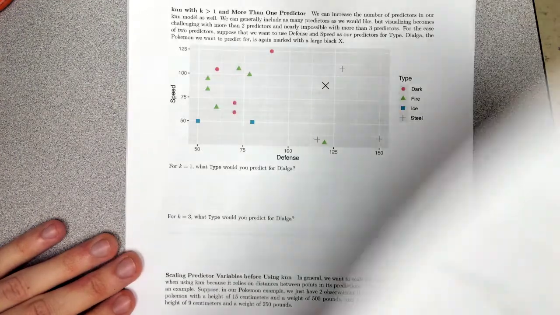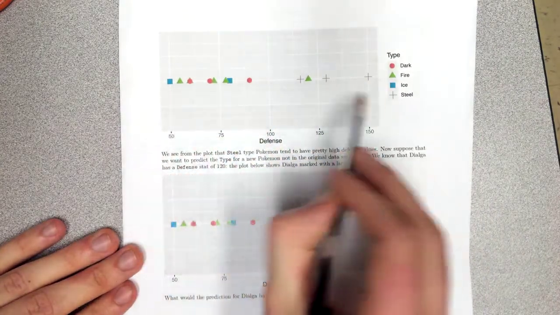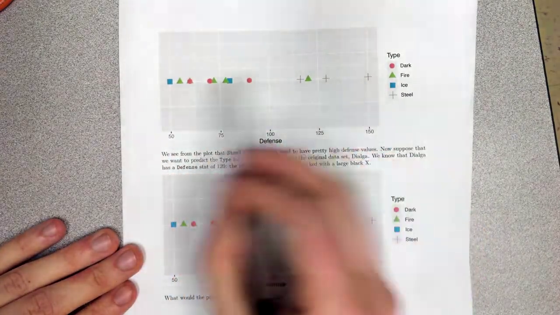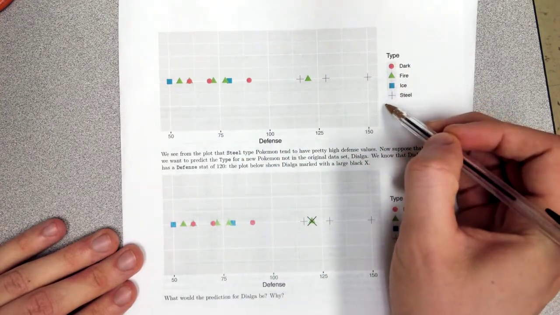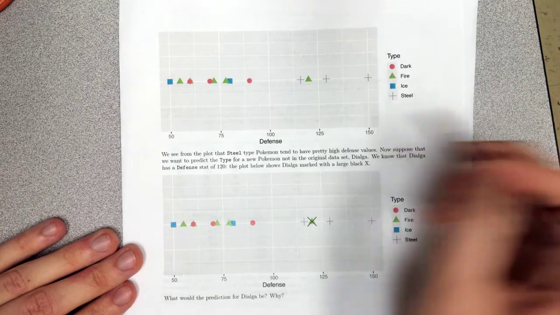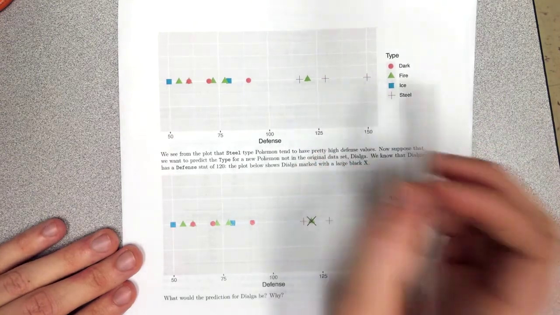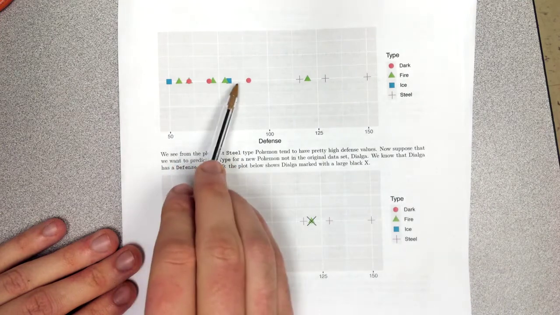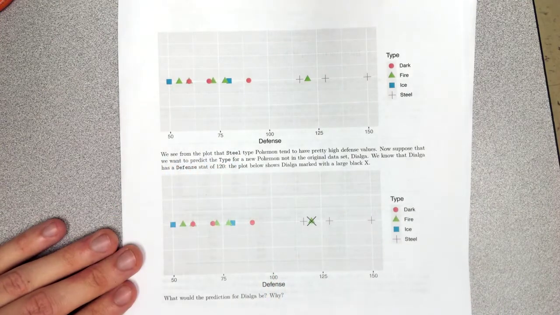And so if you look on the next page, you'll see kind of this one-dimensional plot that just shows Pokemon's defense values, where they're colored and have different shapes for the 4 types. So we kind of see that Steel-type Pokemon tend to have high defense, while it looks like Ice and Dark and most of the Fire tend to have lower defense values.